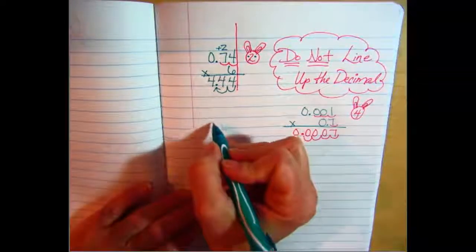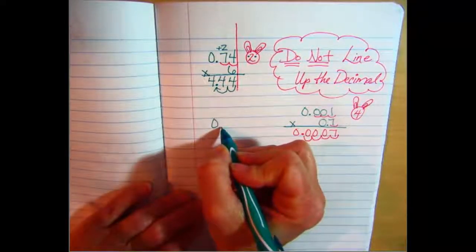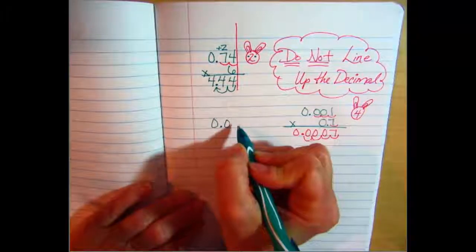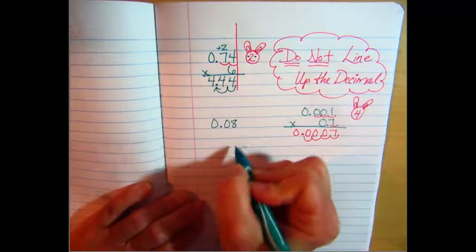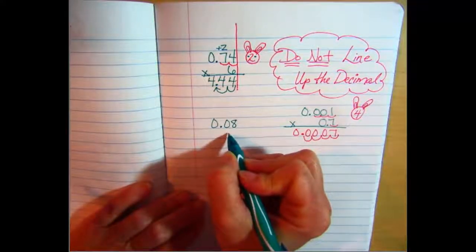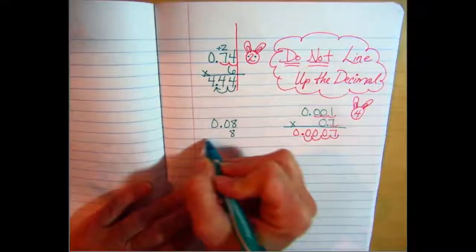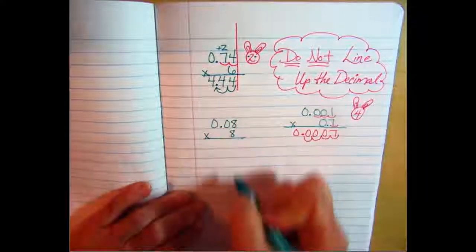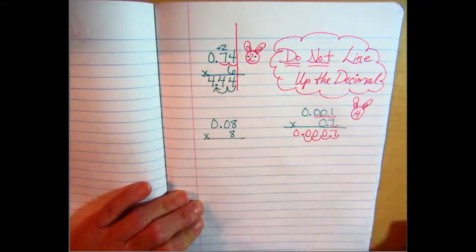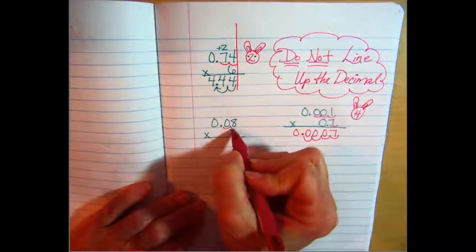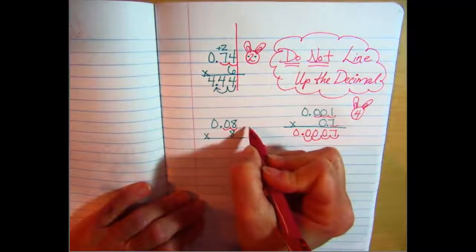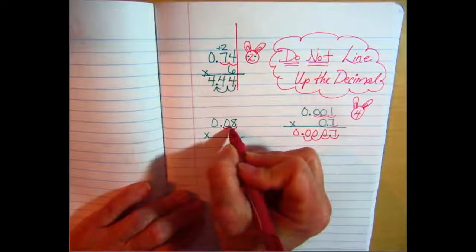Let's do 8 hundredths times 8. Pretty simple. 8 times 8 is? How many bunny hops am I going to make? 3. No. 1, 2.